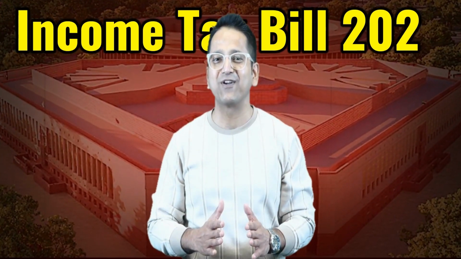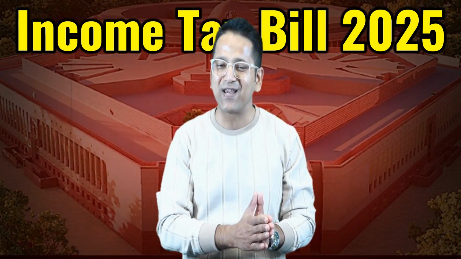We have been eagerly waiting for the new income tax bill, and finally the Income Tax Bill 2025 was presented in Parliament on 13th Feb. A committee has been formed to review the bill and is going to submit its report by the first day of monsoon session of Parliament. So let's dive into what this new income tax bill is all about.